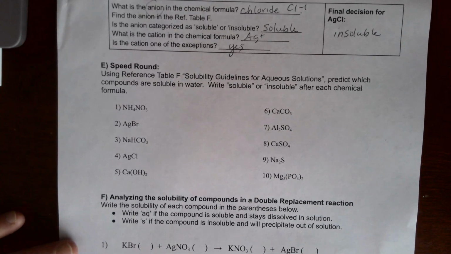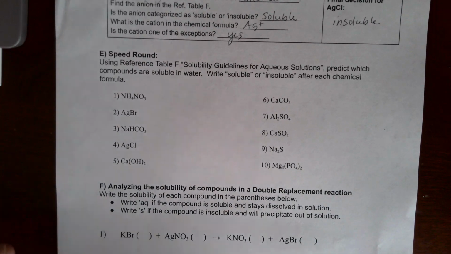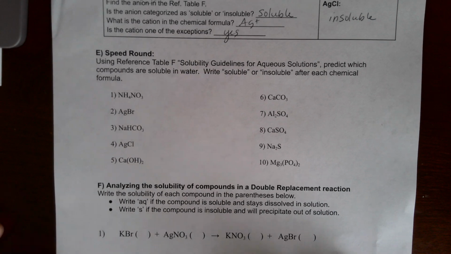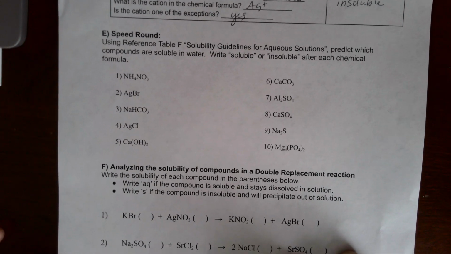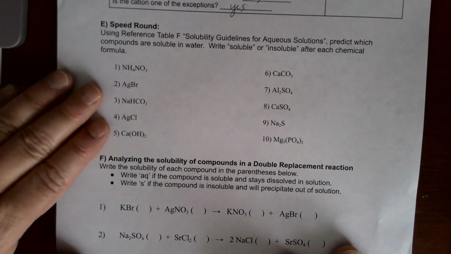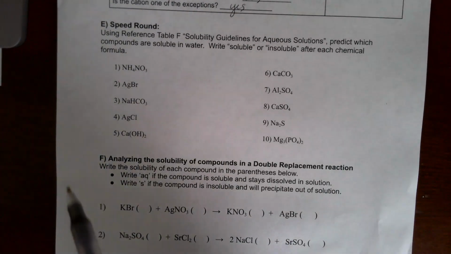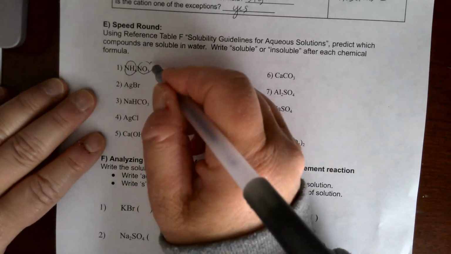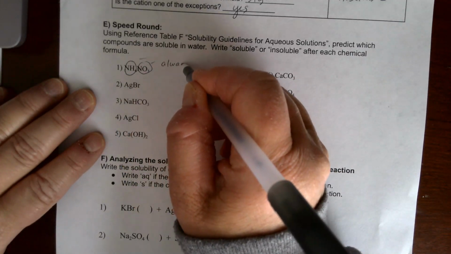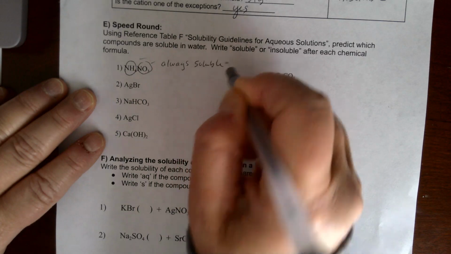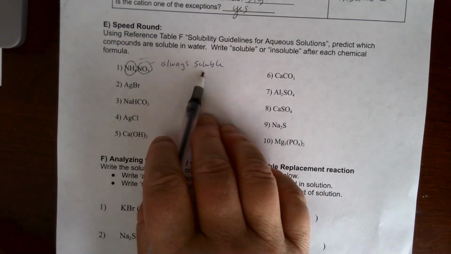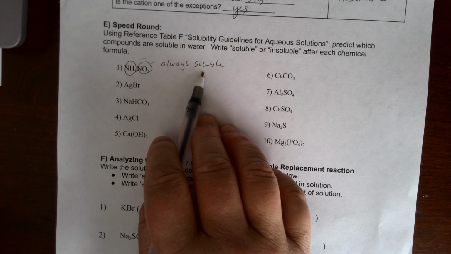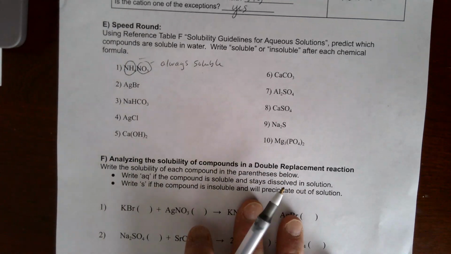So speed round, taking a moment using reference table F, predict which compounds are soluble in water. Write soluble or insoluble after each chemical formula. Okay. So a couple things to recognize. If you see ammonium or you see nitrate, either one of those are always soluble. Okay. Do you have to see both of them to decide it is always soluble? No. If you only see one of those, automatically you know it is soluble.